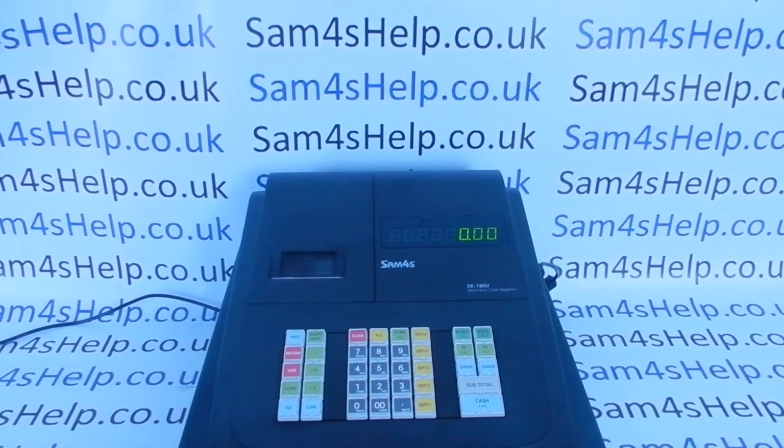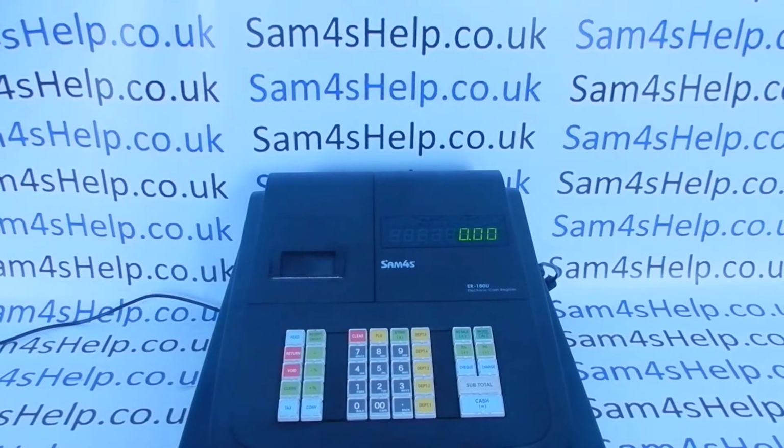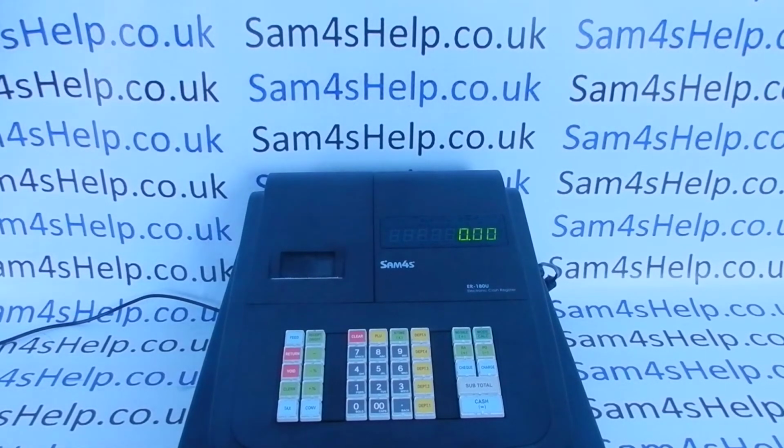Today's video from Sam4S Help, we're going to demonstrate how to set the pound as your default currency symbol for till receipts on the ER180 register. It's a fairly straightforward process that is shown in the manual, but I'll show you step by step how to do it now.